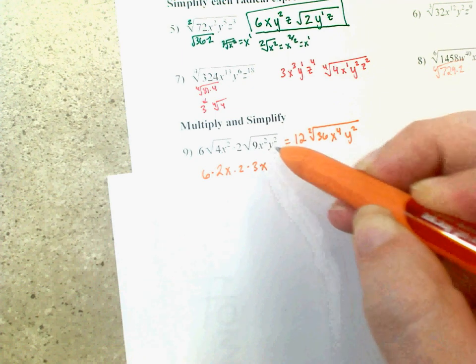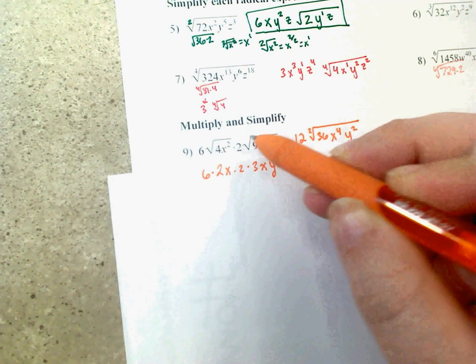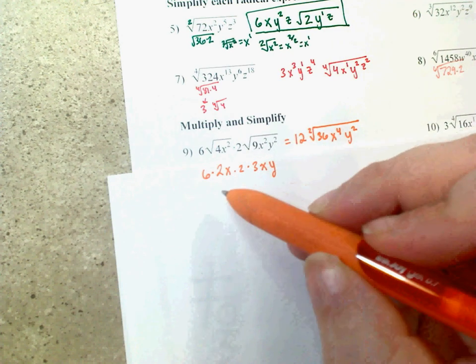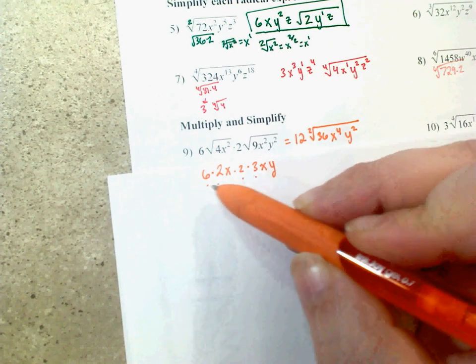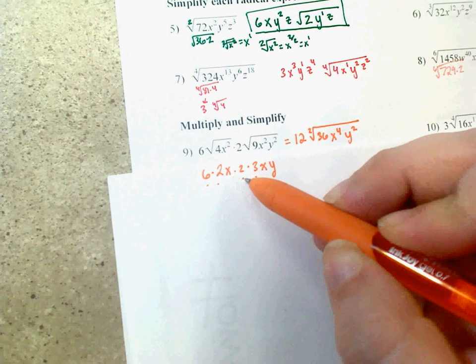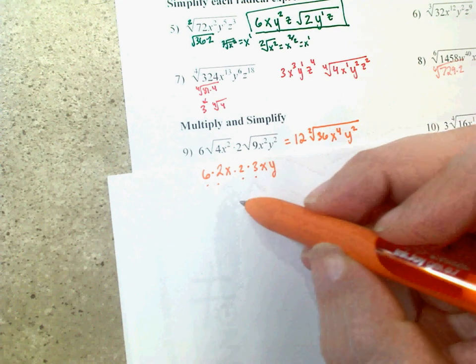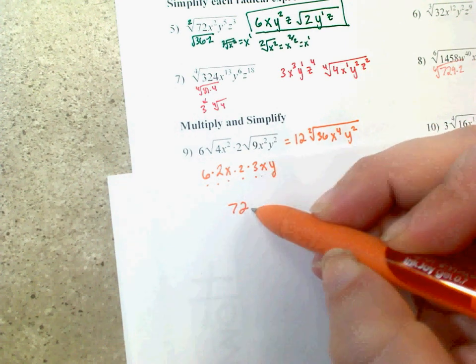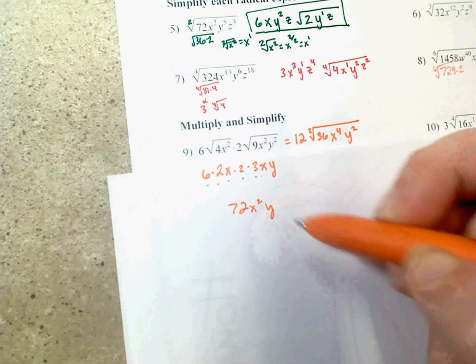2 goes into 2 once, 2 goes into 2 once. So you end up with 6 times 2 times 2 times 3. 6 times 2 is 12. 12 times 2 is 24. 24 times 3 is 72. X times x is x squared, and then y. Okay, so either way we get 72 x squared y.